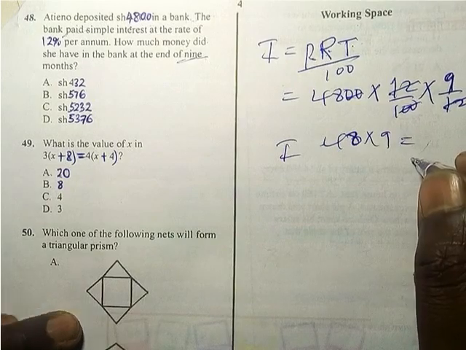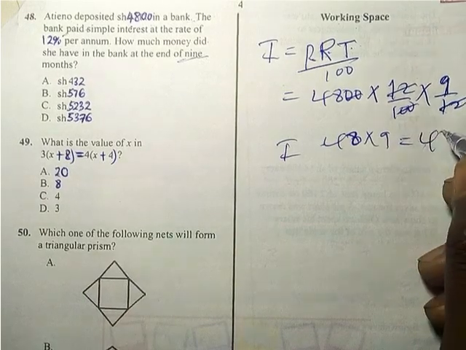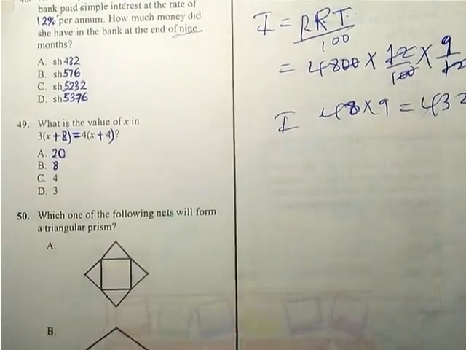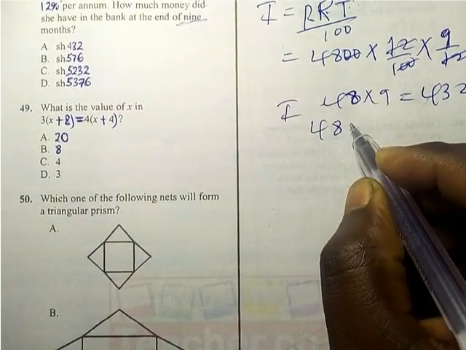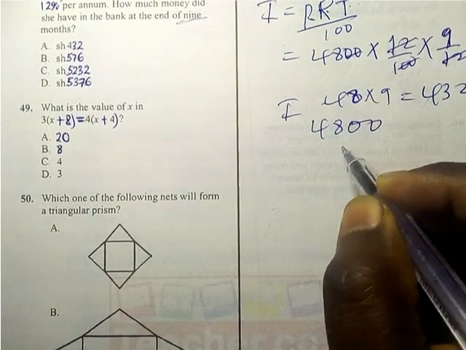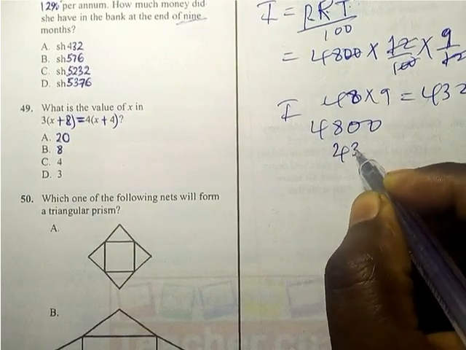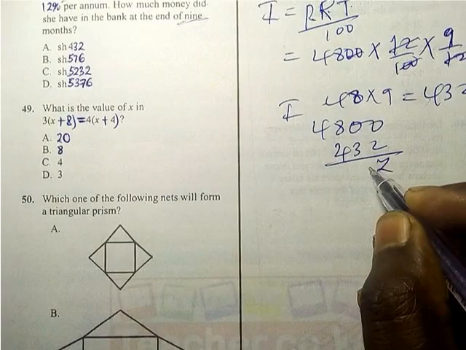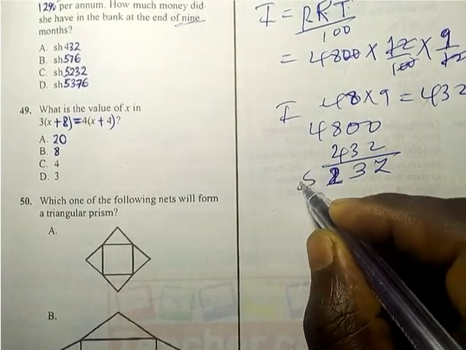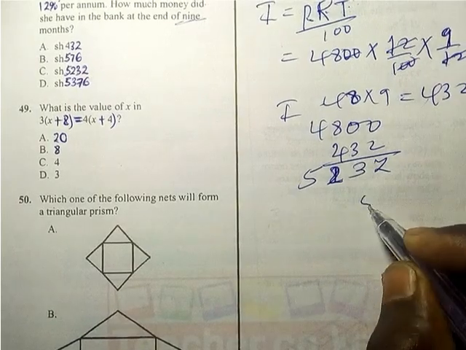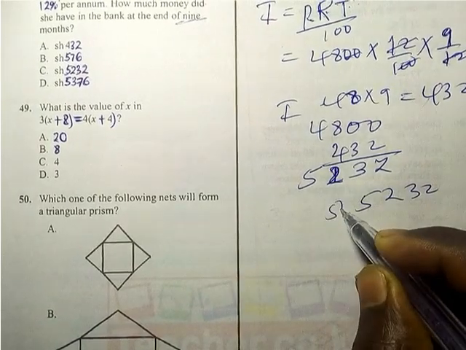And that will be how much? 432. That is the interest only. So the total amount in the bank will be what she deposited, that is the principal, plus the interest 432. It will be 5,232 shillings in the bank.